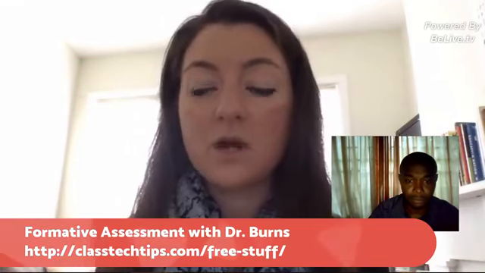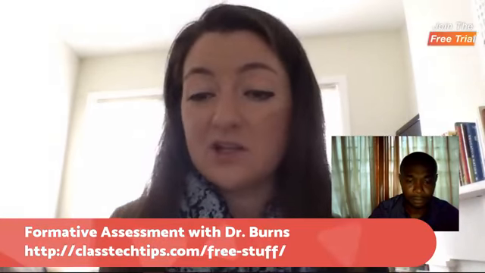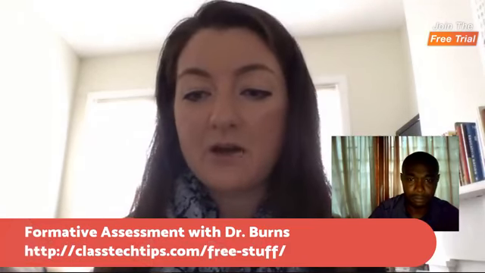So for any of these tools, you just need to know why you're using them, right? So what it is that you're checking for understanding, what kind of information you want to get back, and then what you're going to do with the information. The tools aren't going to do that for you. It's really a matter of knowing what you're teaching, what it is you're looking for, and then being able to quickly get that information from students so that you can then make instructional decisions moving forward.